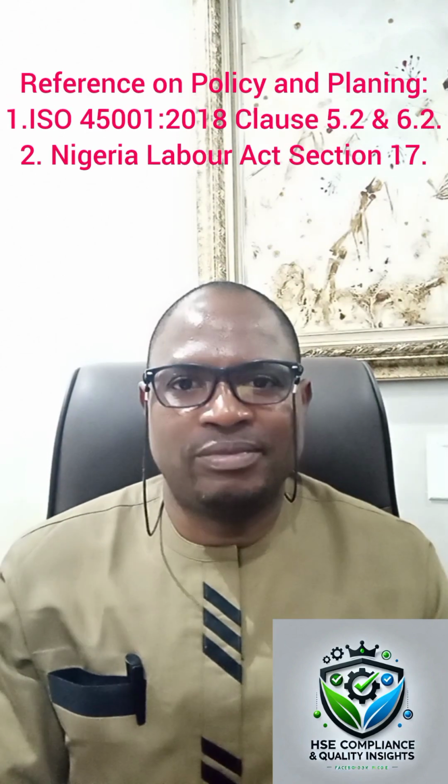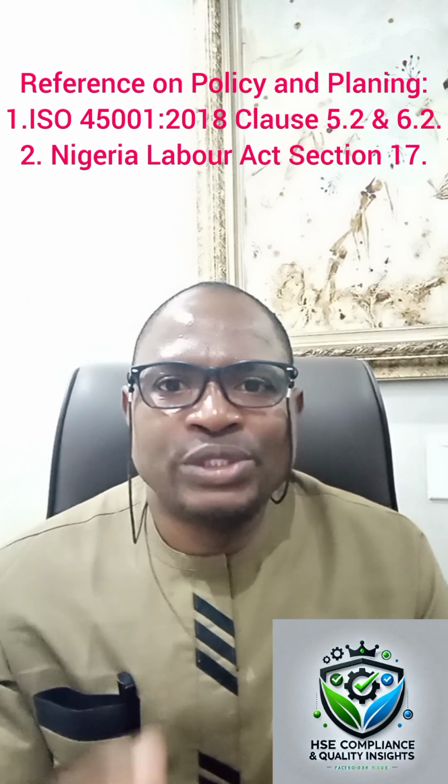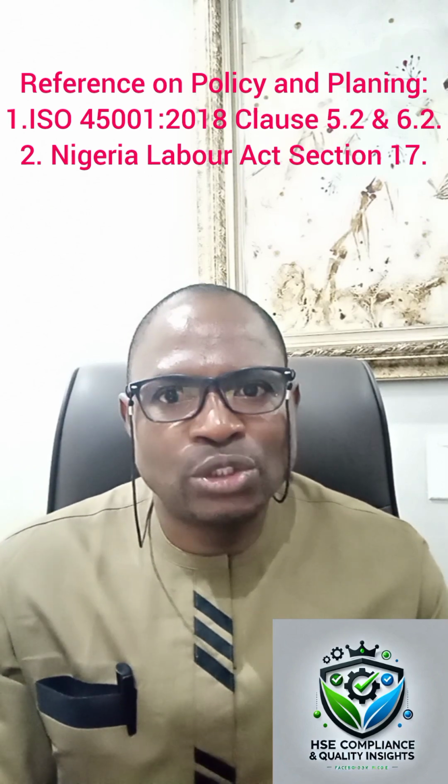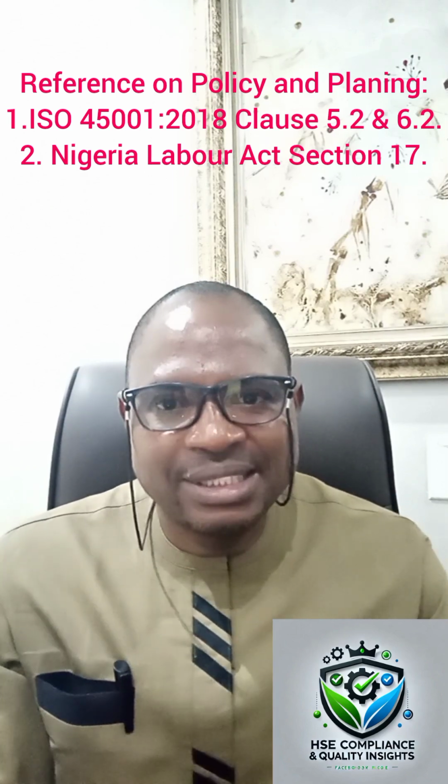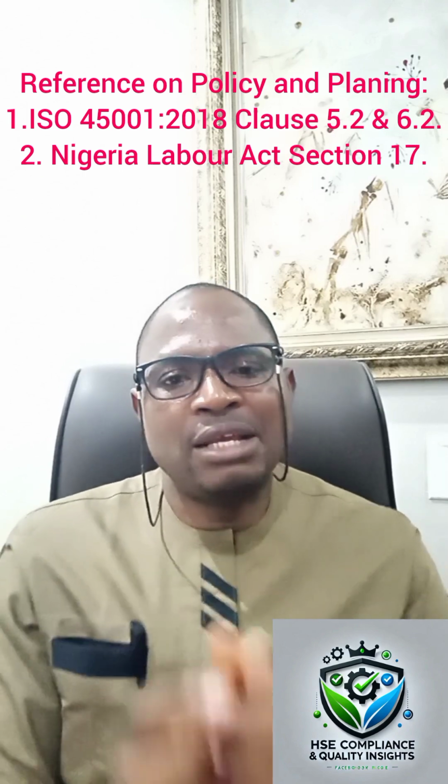So another area, which is the second aspect used as an indicator to assess if an organization is an occupational health and safety compliant one, is the aspect of policies and planning. Policies and planning show how an organization's occupational health and safety practices are being implemented and enforced within that organization. So it's expected that the hazard identification and risk assessment reports are done and documented.